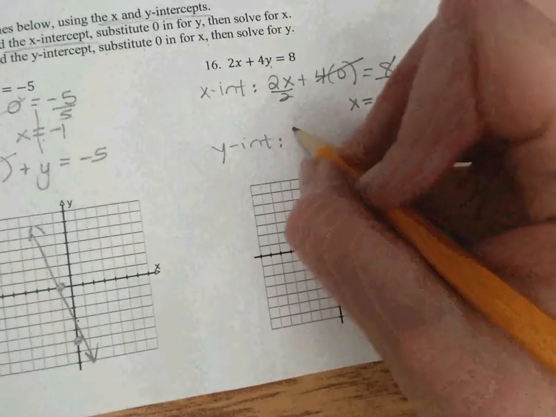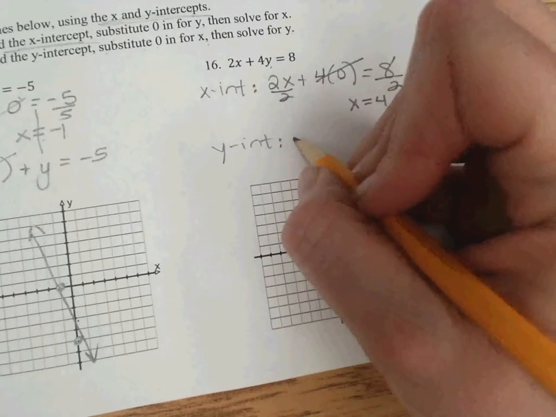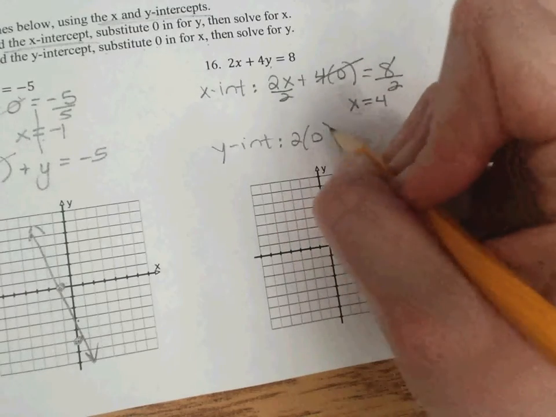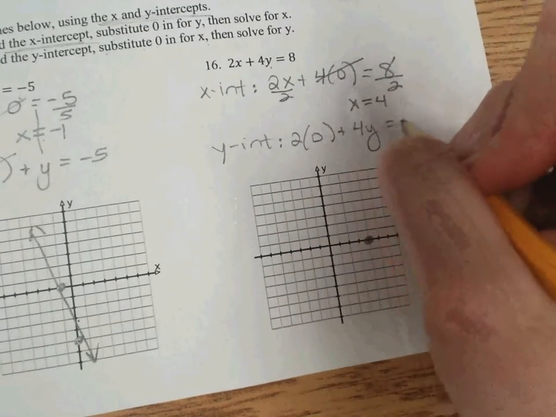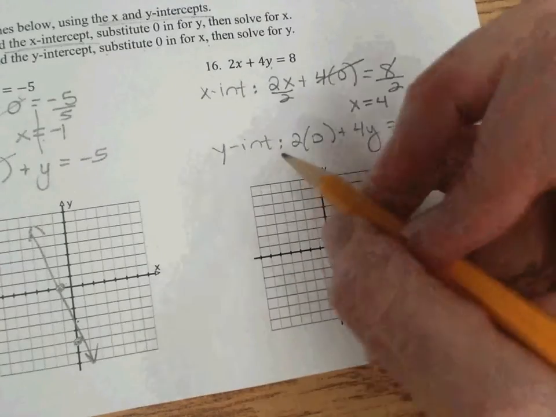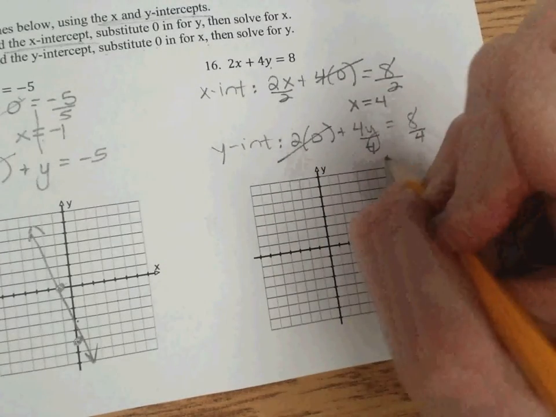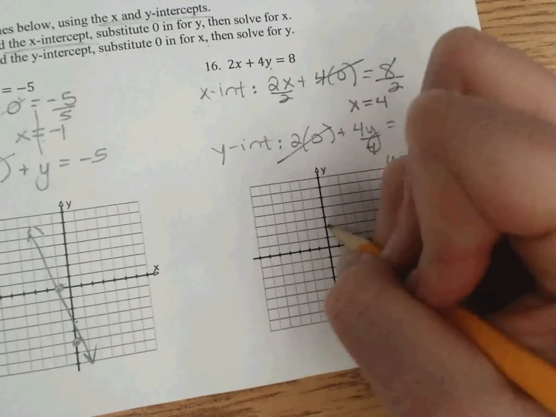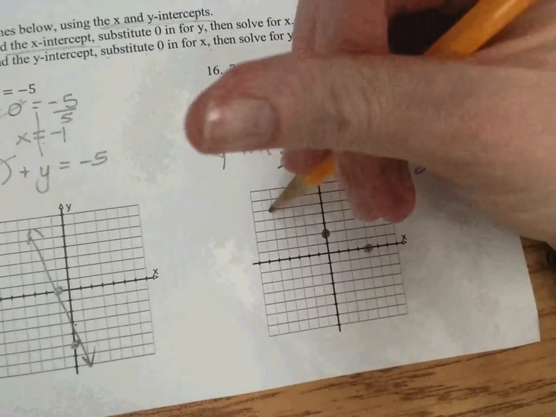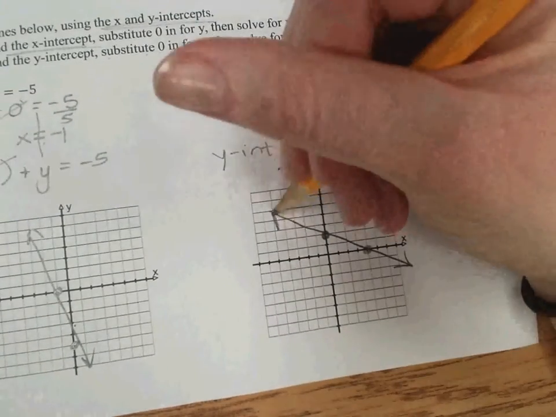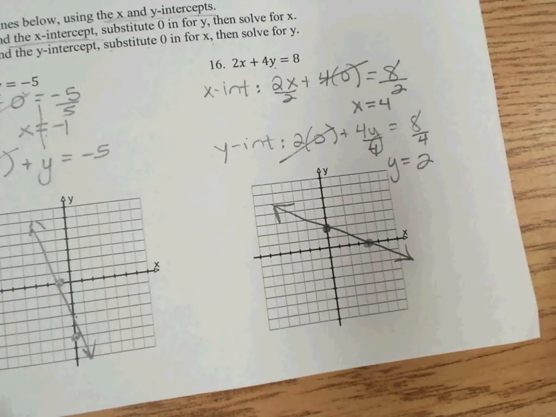And then the y-intercept, we would plug in the 0 this time for x. So 2 times 0 plus 4y equals 8. 2 times 0 is 0. So divide both sides by 4, and we get y equals 2. Right there. So those are your x, y intercept graphs.